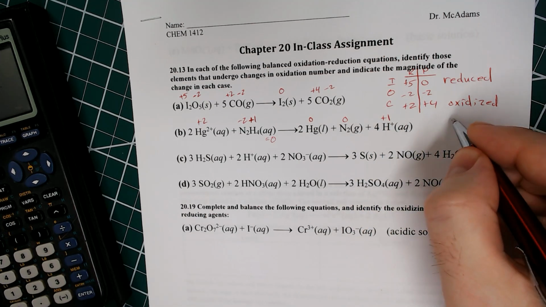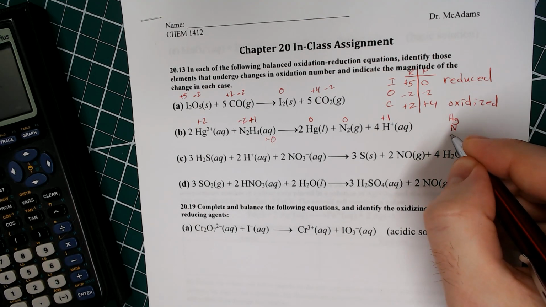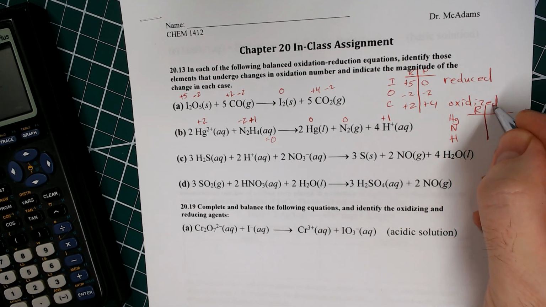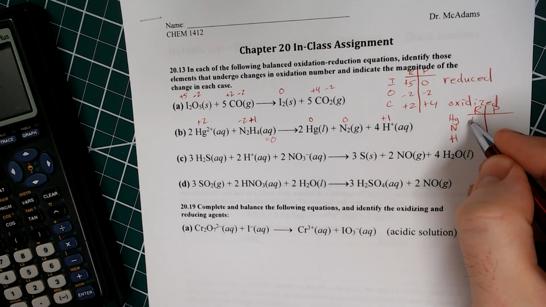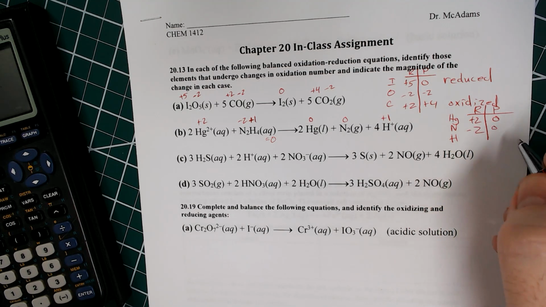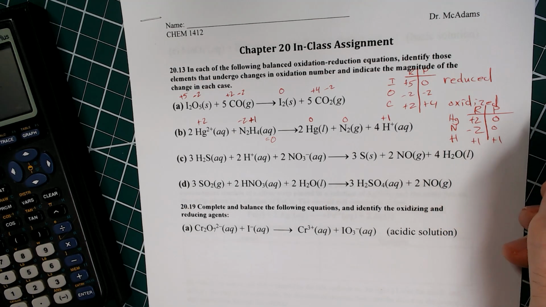So now we'll look at each side. We've got mercury, nitrogen, and hydrogen, and look at our reactant and product side. Mercury went from +2 to 0. Nitrogen went from -2 to 0. And hydrogen +1 to +1.